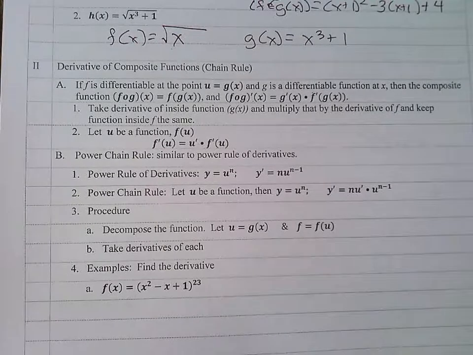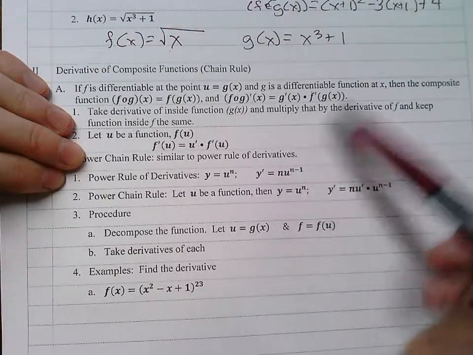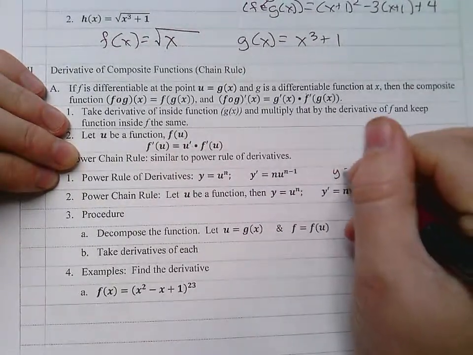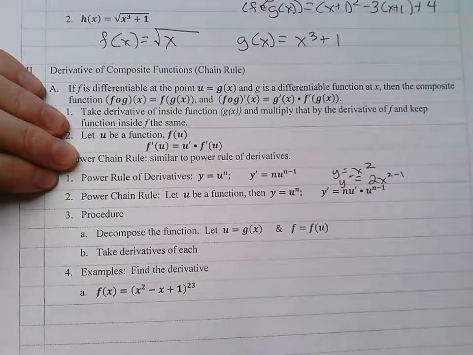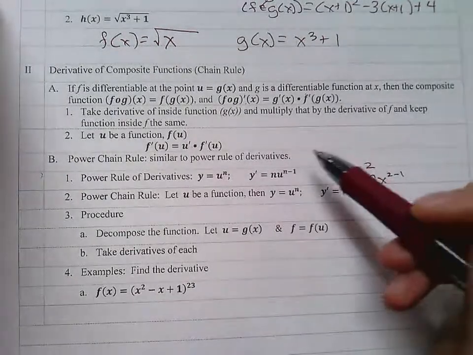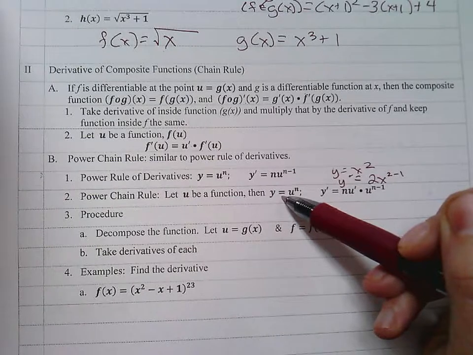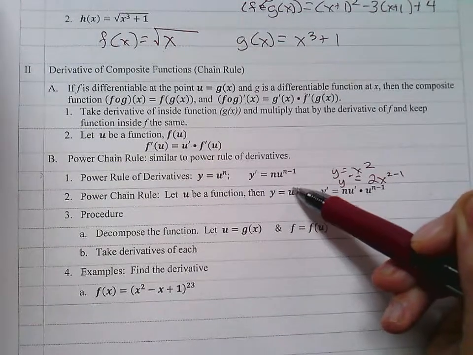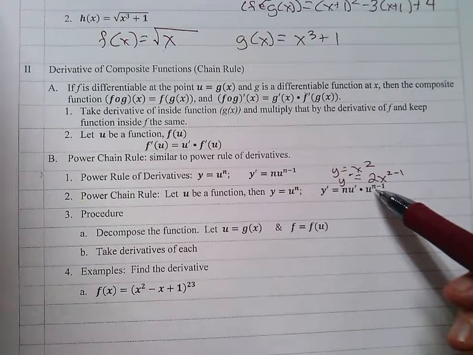Okay? So, a little bit of the power rule of a derivative. So, y equals u to the n. This is like x squared. So, if this was x squared, the derivative is 2x. So, just remember, if y equals x squared, y prime is going to be 2x to the 2 minus 1. That's all that's saying. Power chain rule. So you have y equals u to the n. So you're going to bring down the power, multiply by the derivative of that, and then whatever is in parentheses, just subtract 1 from the power, okay?